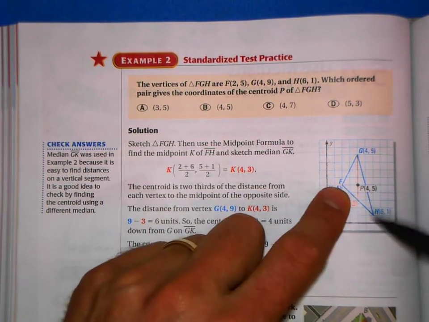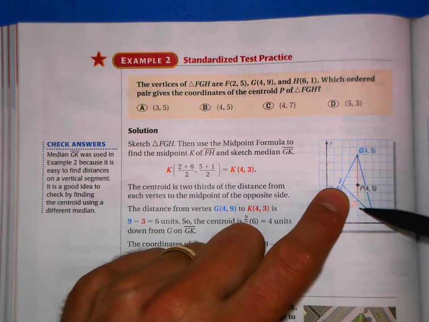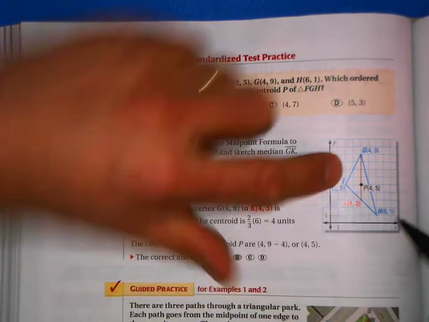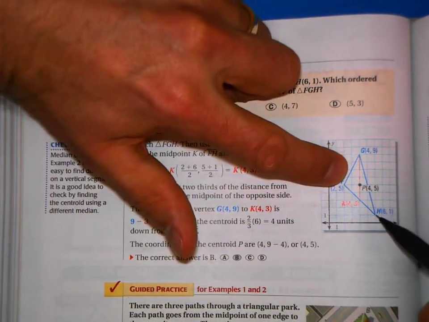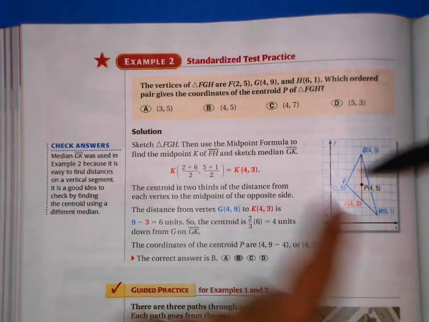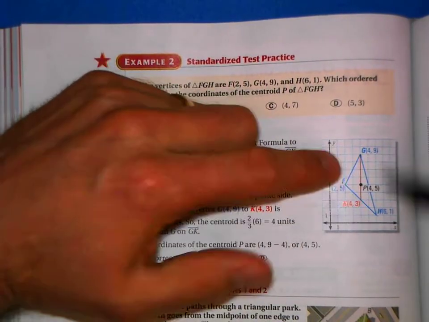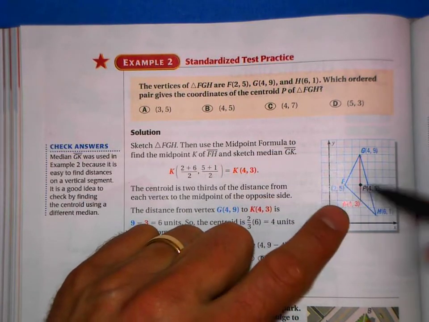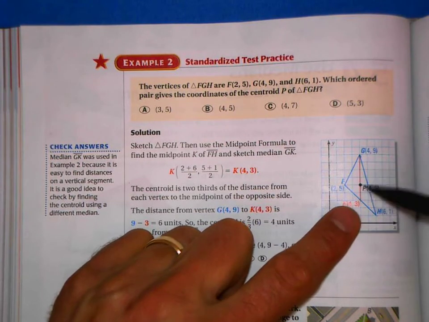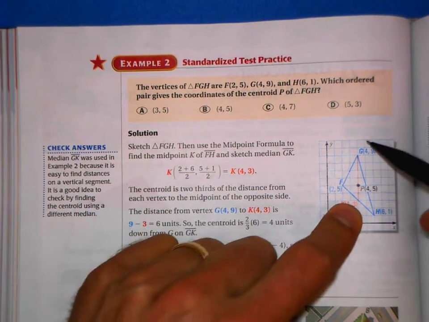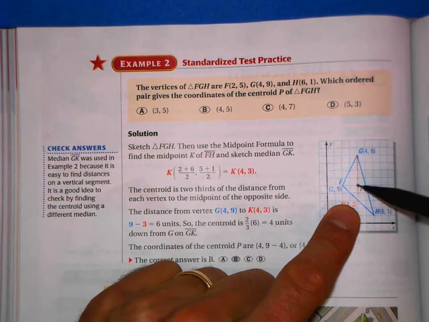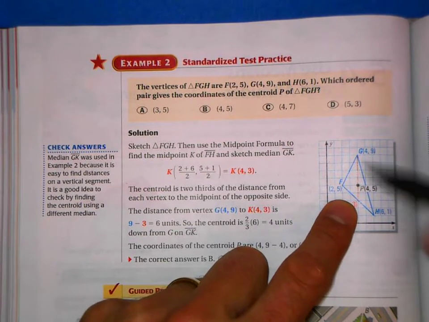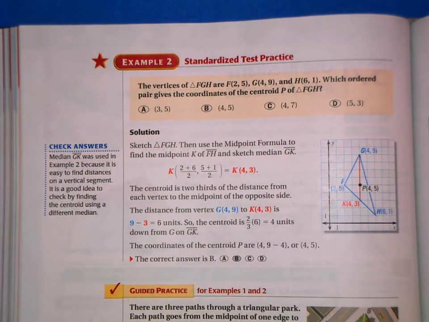And that'll give us the coordinates of the centroid. So we did this with regard to the median that goes to the midpoint of this side. We could do it for the median that goes to the midpoint of this other side, or even this other one. But the one that is either vertical or horizontal, that's the key. The one that's either vertical or horizontal is the easiest one to figure out what 2/3 of that distance is. So look for the median that's either vertical or horizontal when you're doing these types of problems.